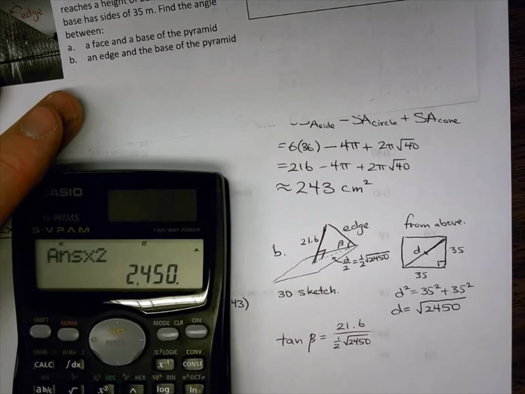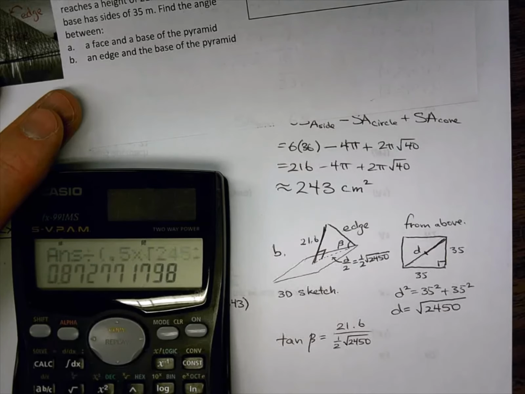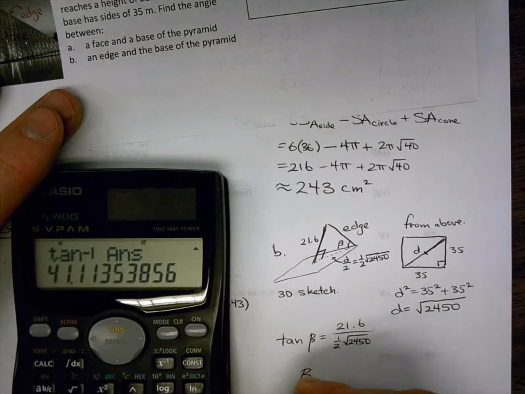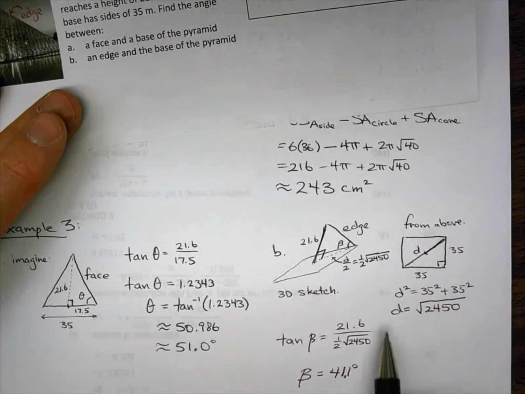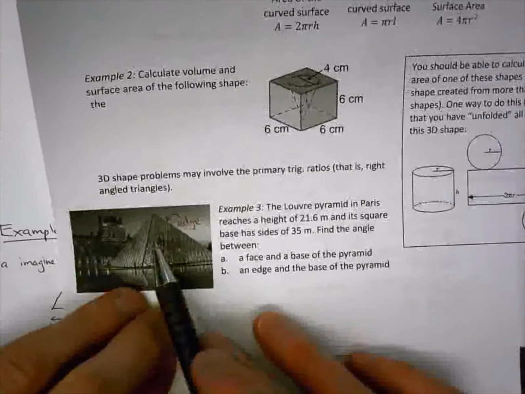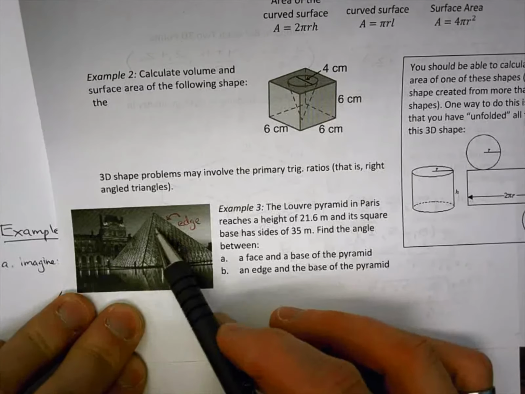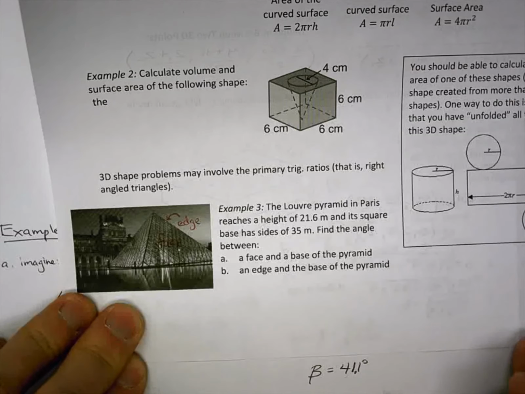So this gives me, and again, you can do this in one swoop. So we can go 21.6 divided by 0.5 times square root of 2450, and then I take shift tan of that answer to get beta of 41.1 degrees. Does that answer make sense? Yes, the angle between the edge is a lot sharper than the angle with the face.